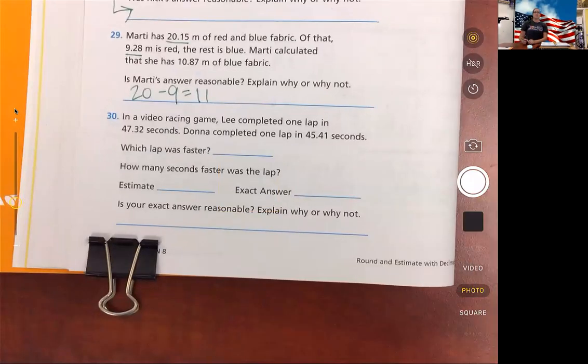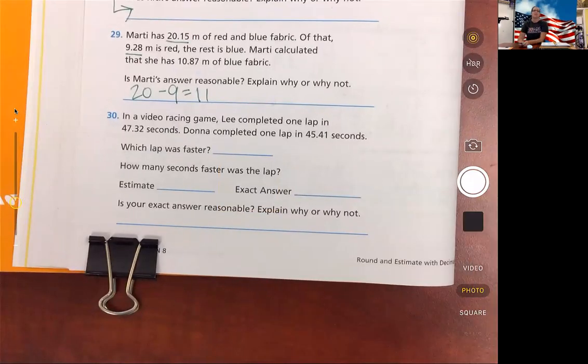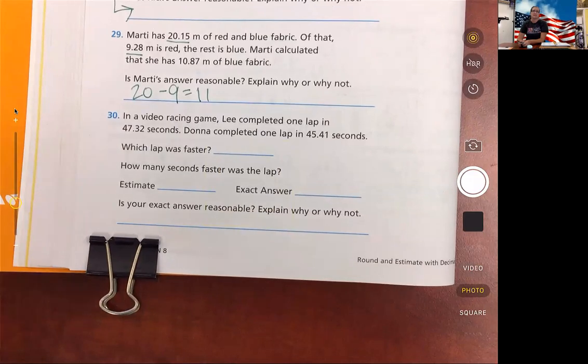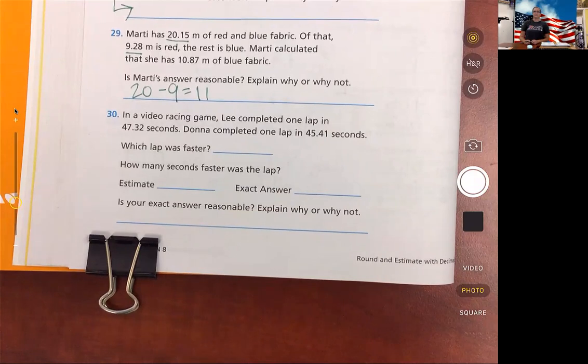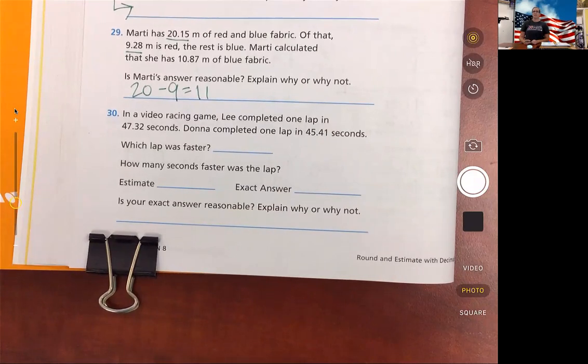Okay. And the last one, in a video racing game, Lee completed 1 lap in 47 and 3200 seconds. Donna completed 1 lap in 45 and 4100 seconds. Here's that tricky question. Which lap was faster? Who's faster, Lee or Donna? Donna. Lee. Oh, I heard one of each. So, what's that? Donna.